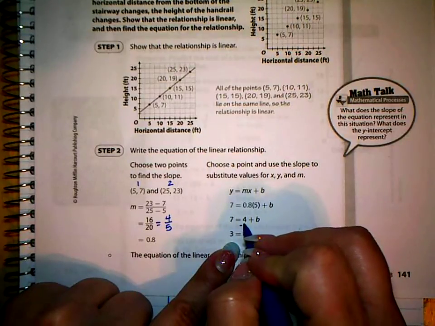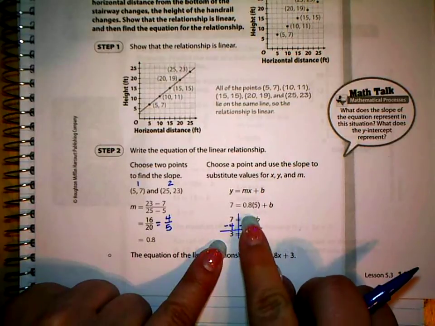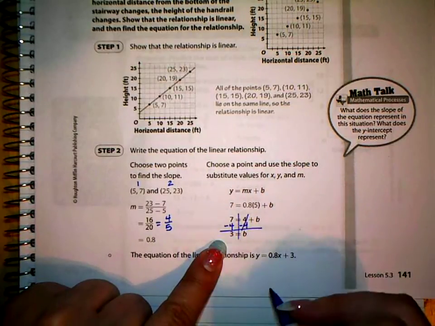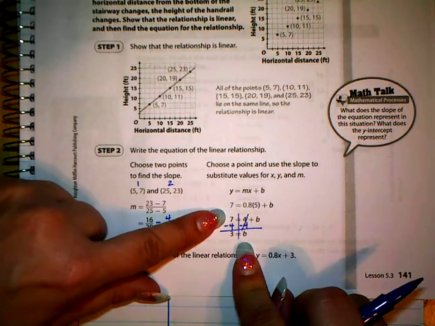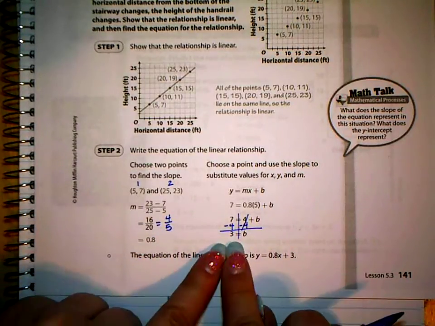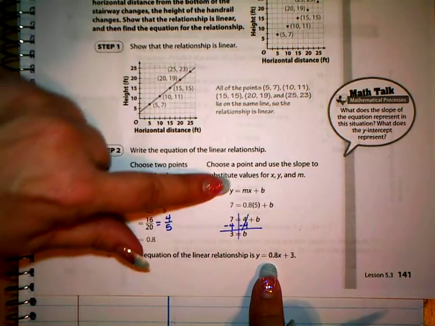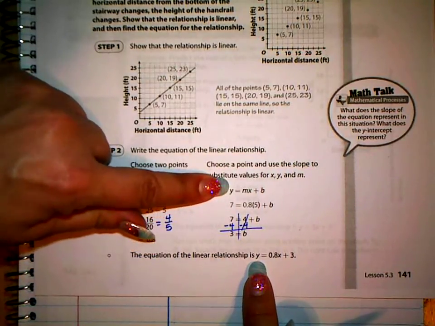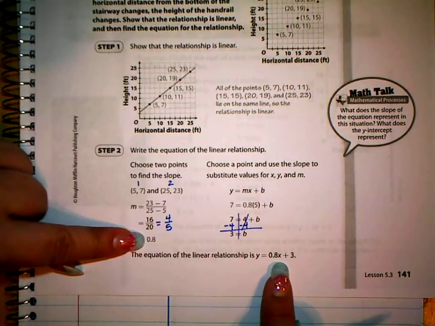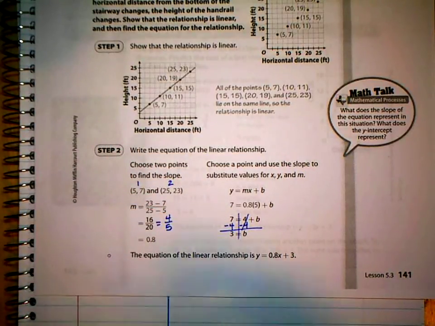Well, I can subtract 4 from both sides, and 4 minus 4 goes to 0, leaves me just the b. 7 minus 4 is 3. So we have a b value of 3, a slope value of 0.8, and we just fill it back into that equation. Y equals 0.8x plus 3. And there's your equation.